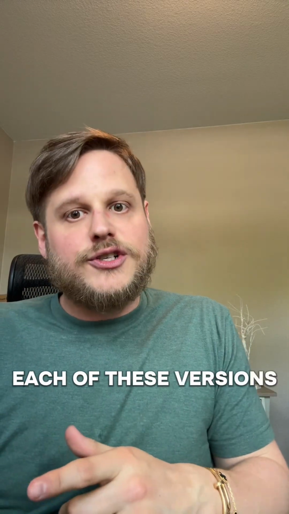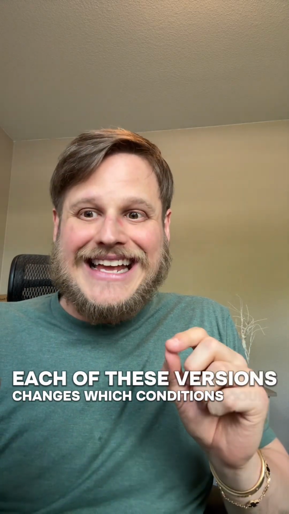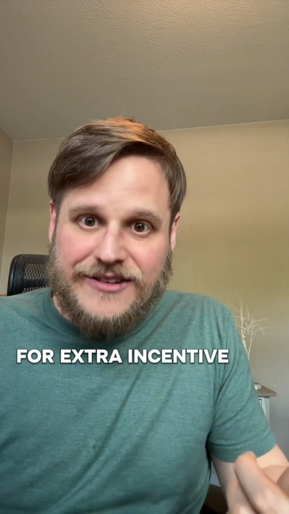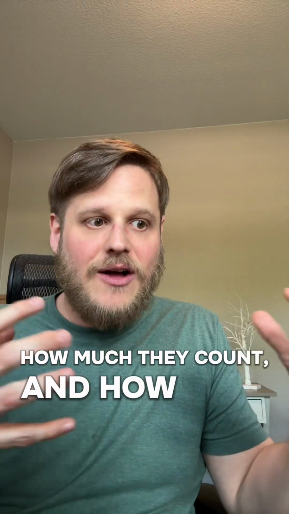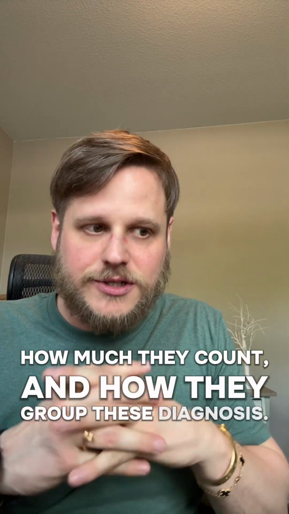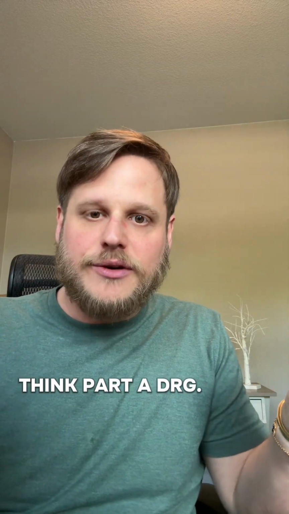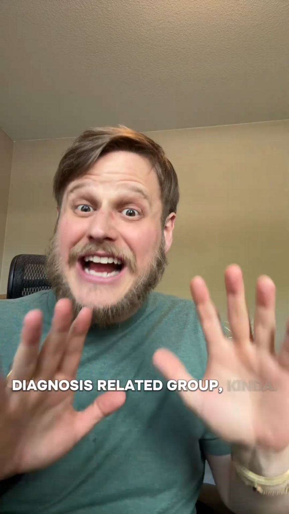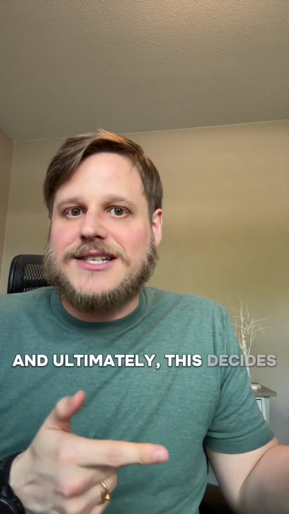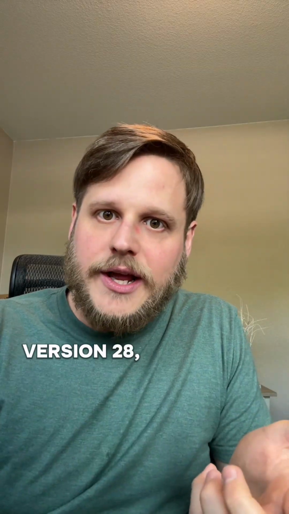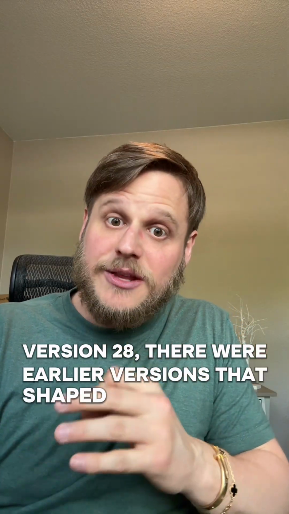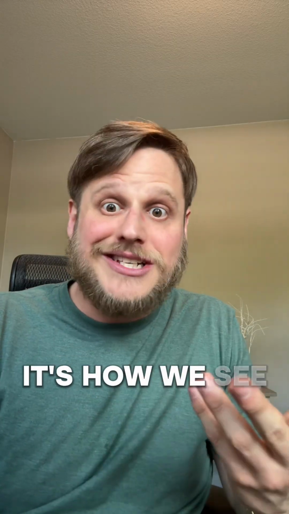Each of these versions changes which conditions count for extra incentive pay to a Medicare Advantage carrier, how much they count, and how they group these diagnoses. Think Part A DRG, right? Diagnosis related group, kinda. And ultimately, this decides how much carriers get paid. Now, before this new model, version 28, there were earlier versions that shaped the Medicare Advantage market. It's how we see it today.